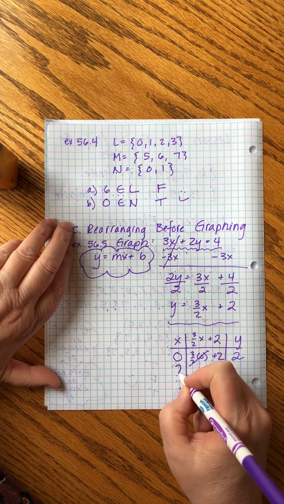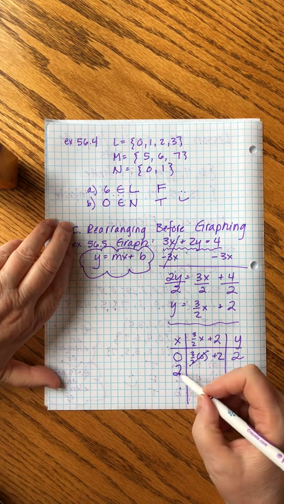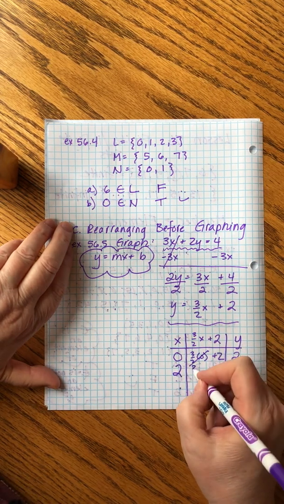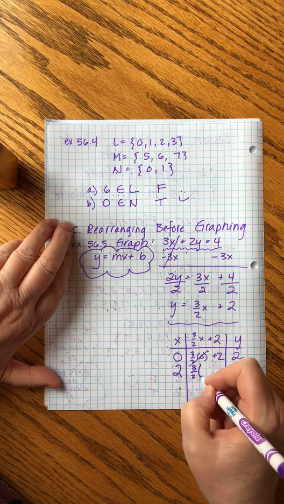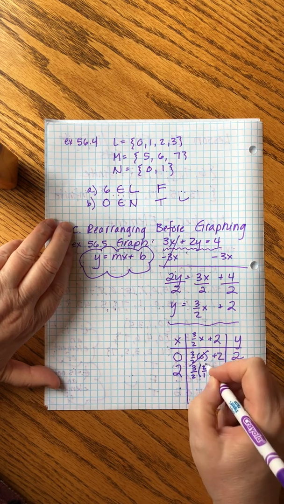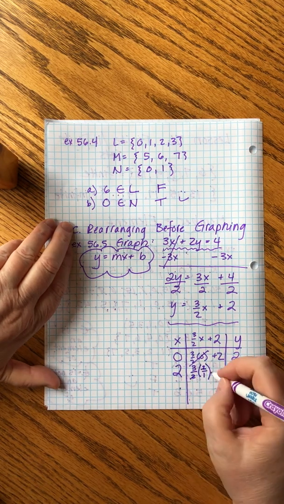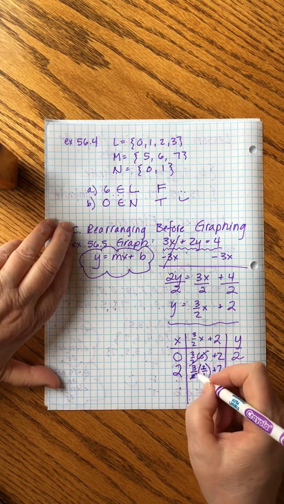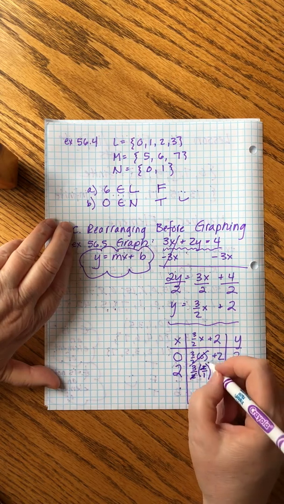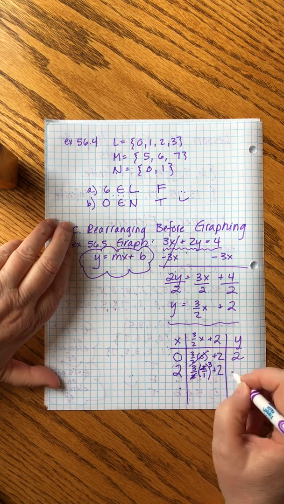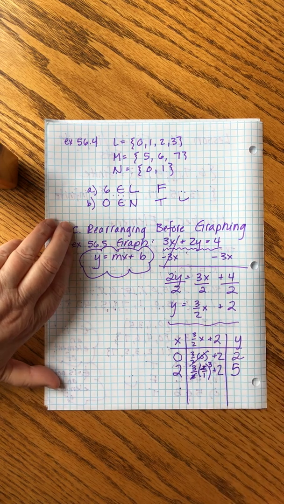Now, I'm going to choose a 2 because I know, look what's going to happen. 3 halves times 2 over 1, I'll write it as. These 2's are going to cancel. 3 over 1 is equal to just plain 3. 3 plus 2 equals 5.